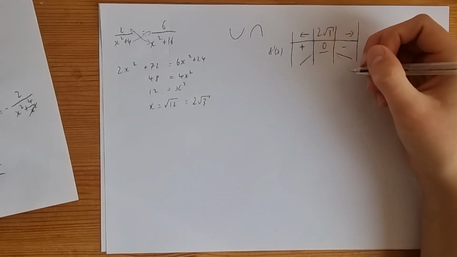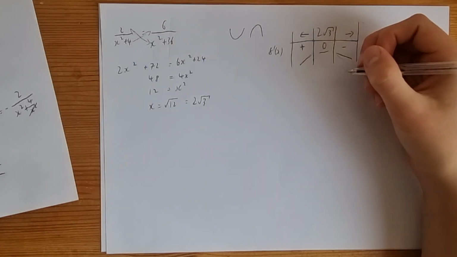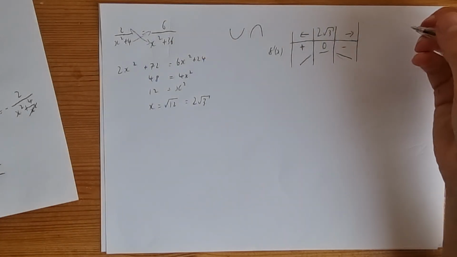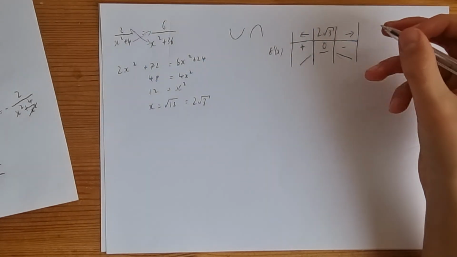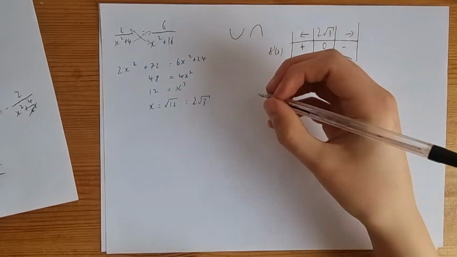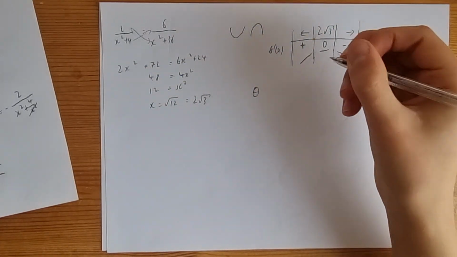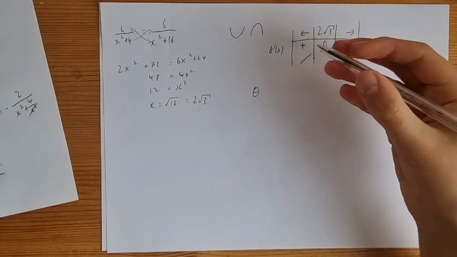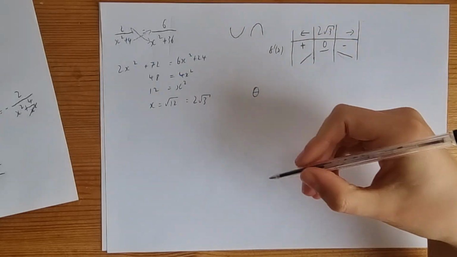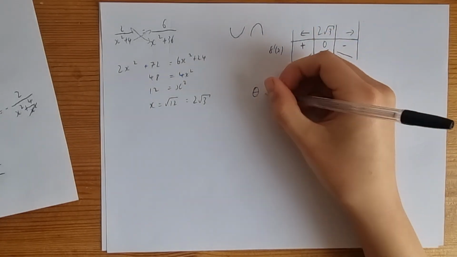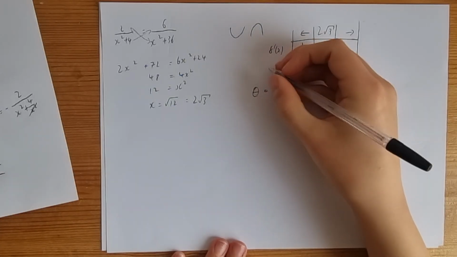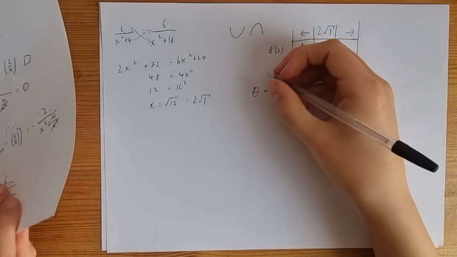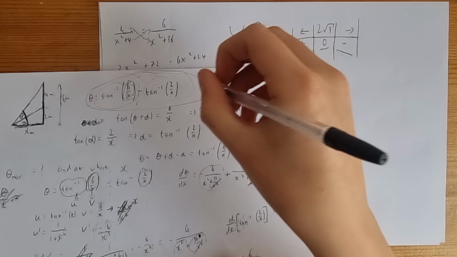That is a maximum. So now, the very last thing to do for this very long question is to find theta, to find what this maximum viewing angle is. We know at what distance it happens, we know where to sit in the cinema, but we don't yet know how good our viewing angle is. And so it's going to be equal to, so the original equation, which we have here, is for theta.